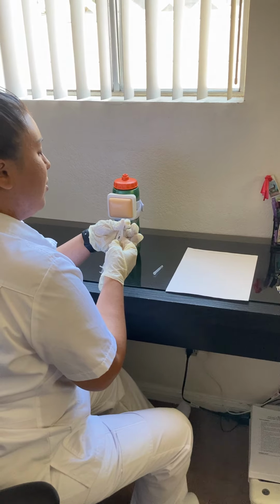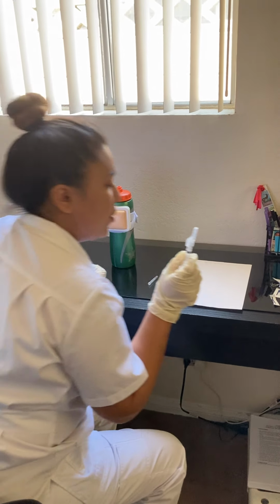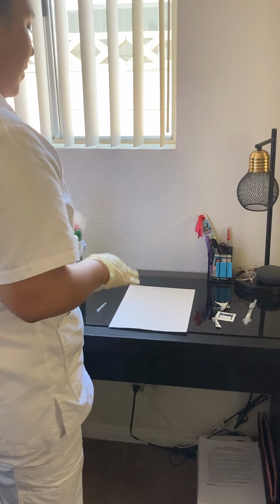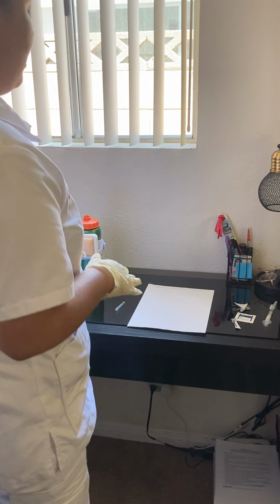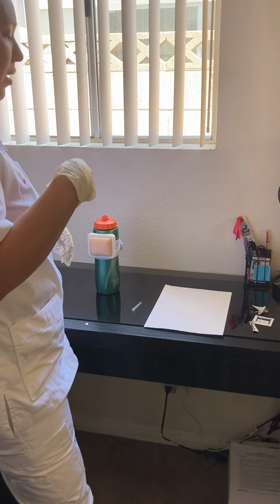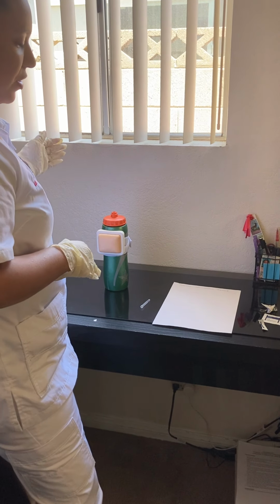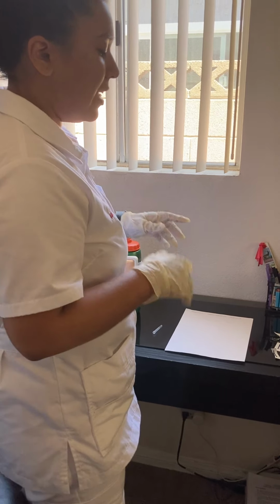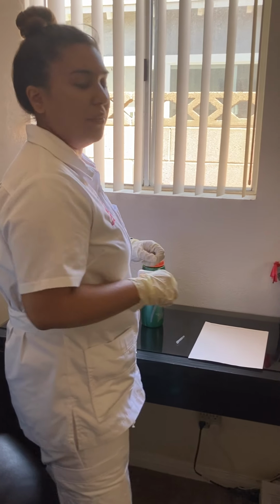I'm going to engage the safety, discard the needle in the sharps container, and I'm going to go ahead and make the patient comfortable. So I would put the gown back up, anything to make the patient comfortable, and then discard any trash, and lastly document the medication given accurately.